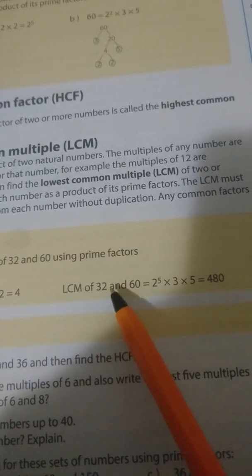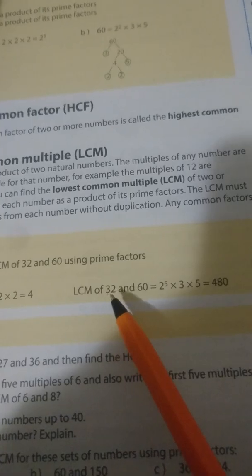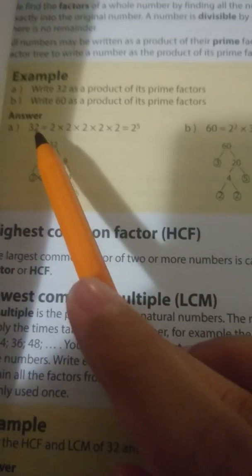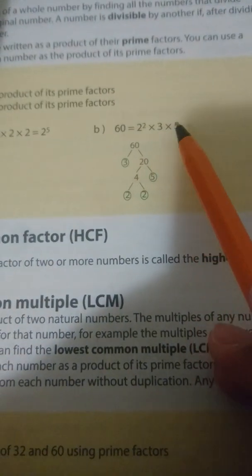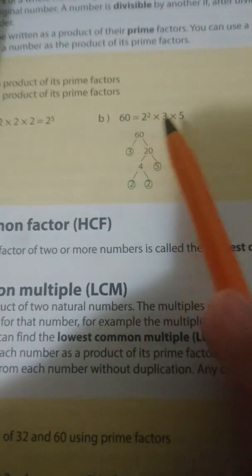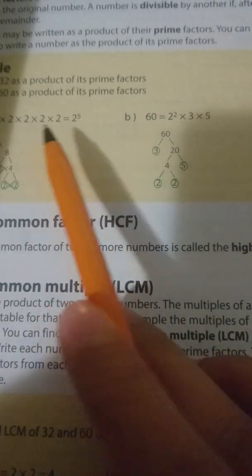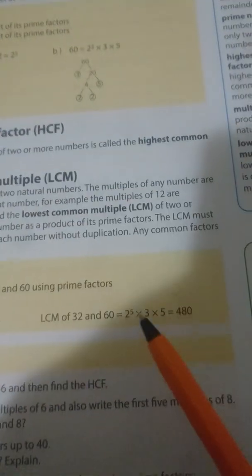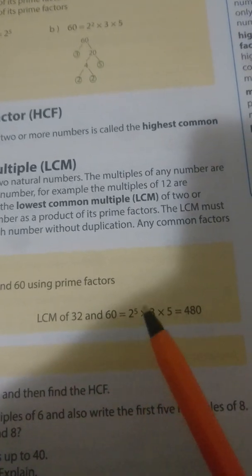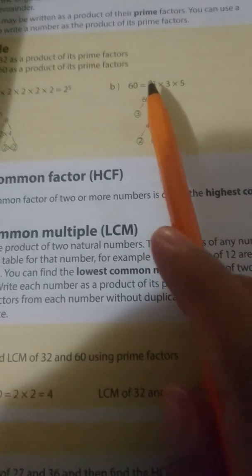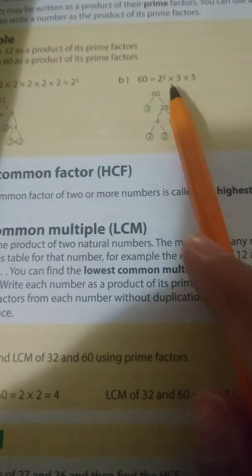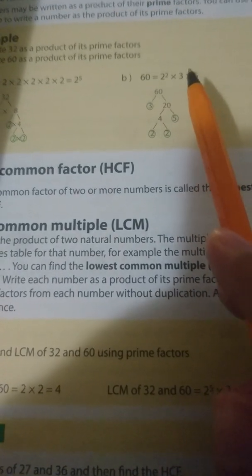In order to get the LCM of 32 and 60, we will use the 2's from the 32 and the 3 and 5 from the 60. Because we already have the 2's in the 32, we don't use the 2's in the 60. So we say 2 to the power 5 times 3 times 5, which is 480, to get the LCM. Remember that you cannot repeat a number. Because we are using the 2's from here, we will use the 3 and 5 from here.